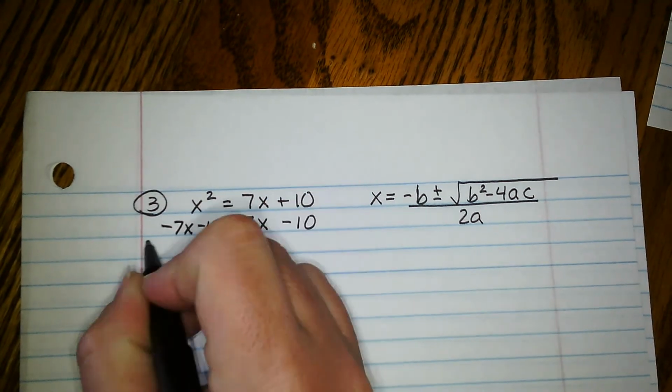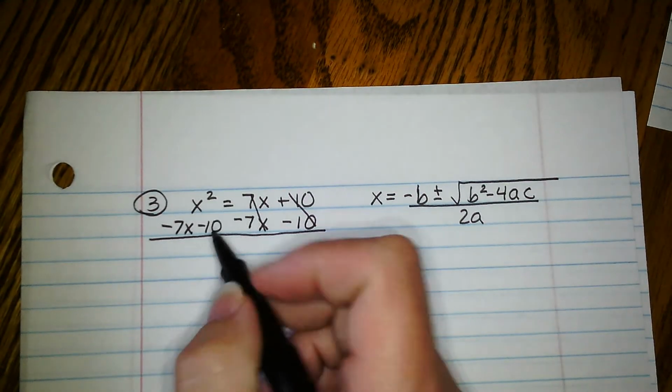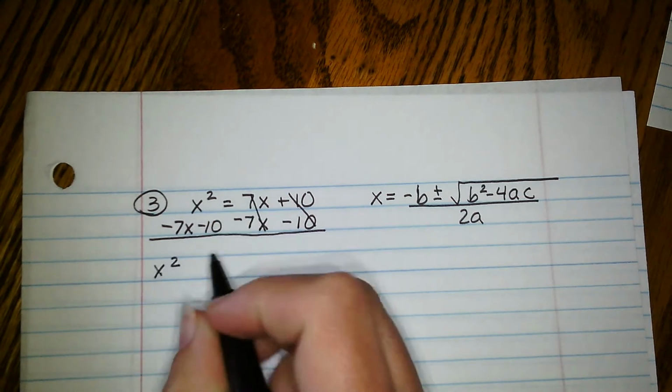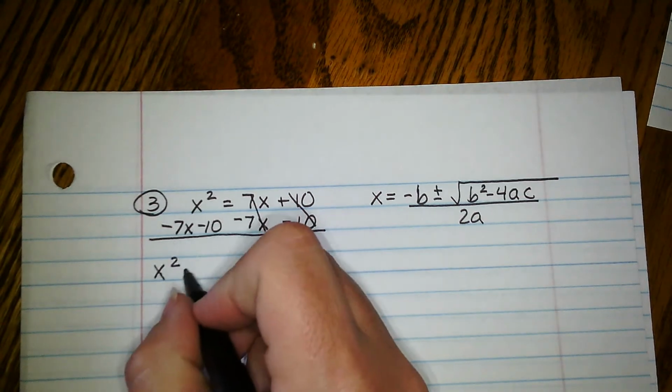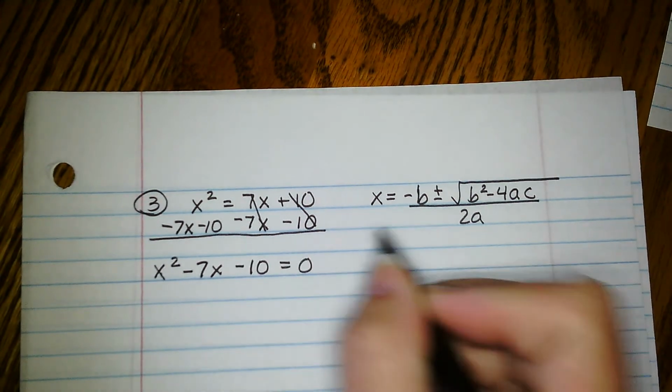Now keep in mind that you can't really subtract anything here. It's more like just putting it in order. So highest exponent to lowest exponent, so x squared minus 7x minus 10 equals 0.